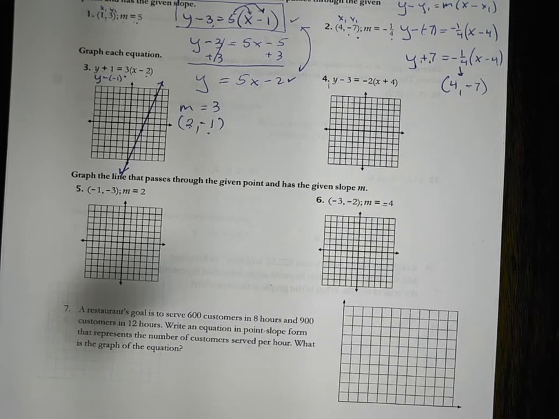Math 1, 3.4 worksheet, solutions to problems 4, 5, and 6, point slope form.